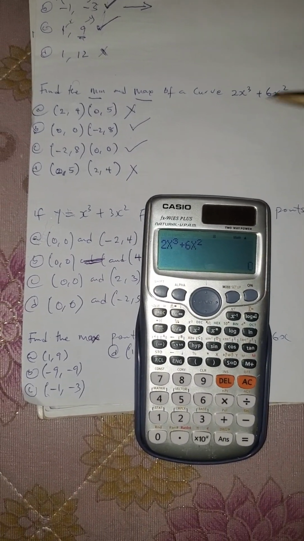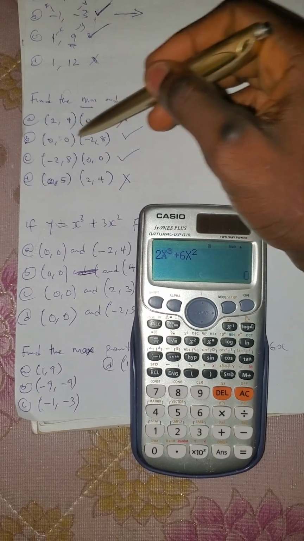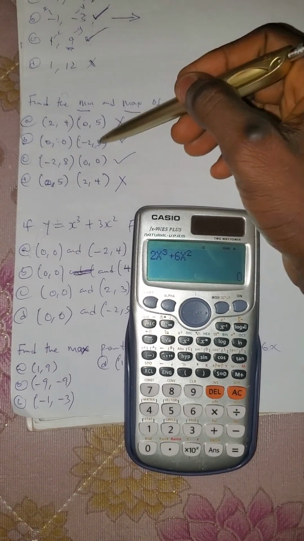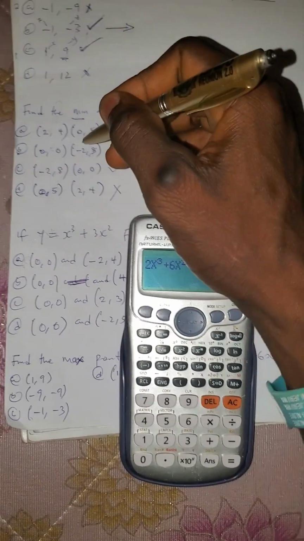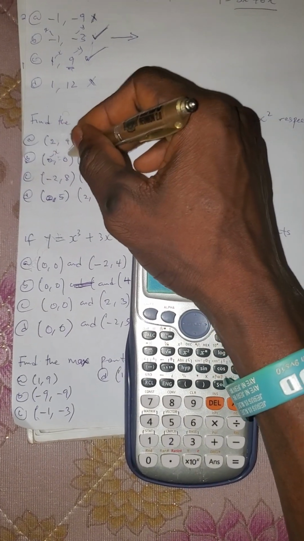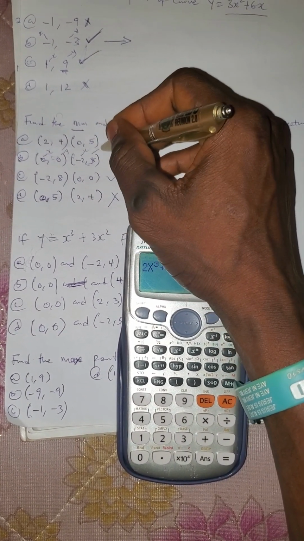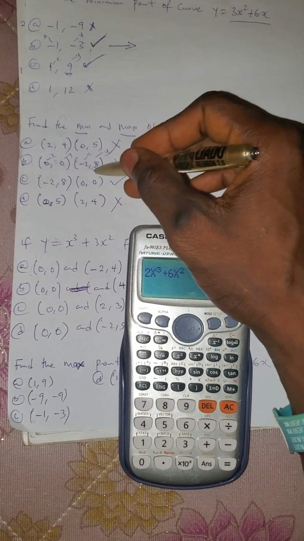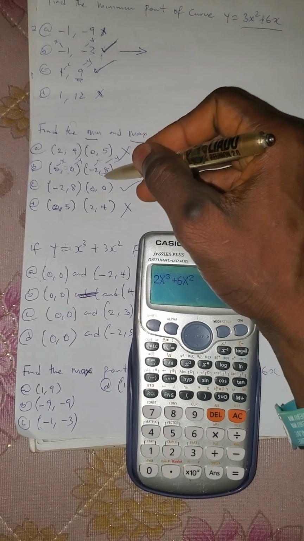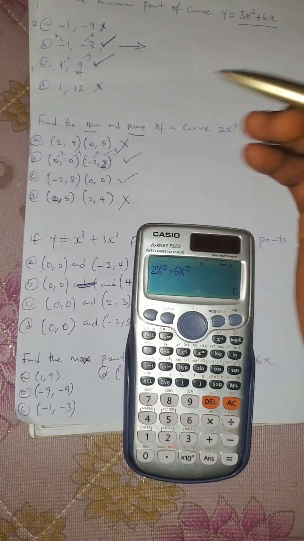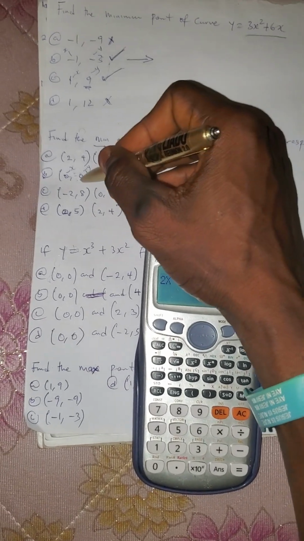Now, the only thing I will do is check the difference between these two. Which one is minimum and which one is maximum here? Don't forget that this is x and this is y. Out of these y values, which one is the highest? You can see that the highest is this y here, which is 8. So this is the maximum y, and this is the minimum y.